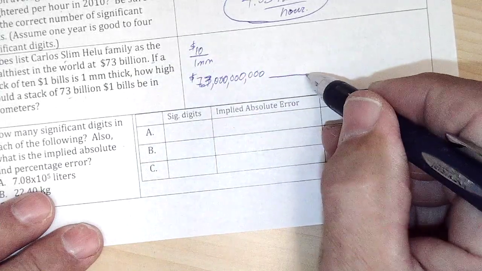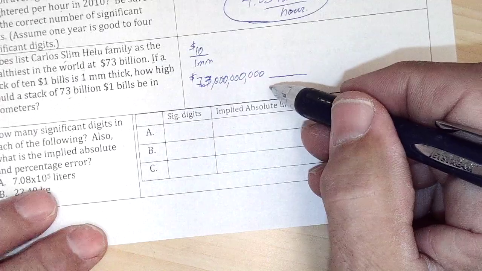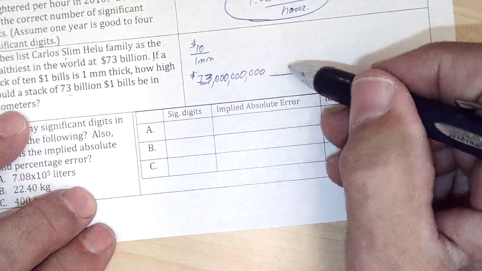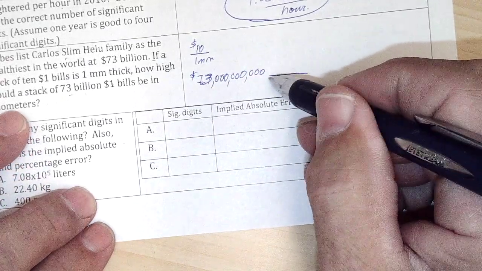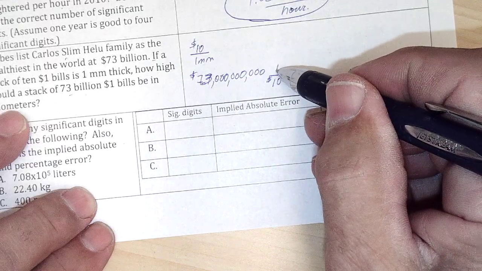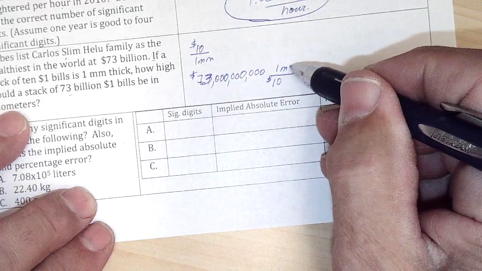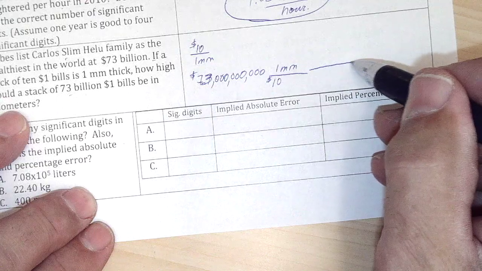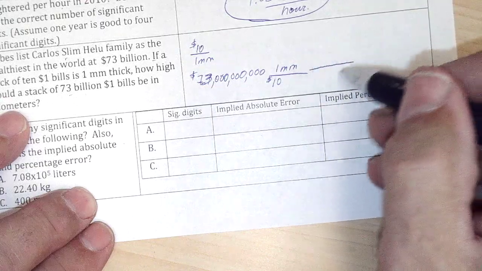and then we've got to get the dollars to disappear. So that would be $10 is 1 millimeter, and then we've got to get millimeters to kilometers.